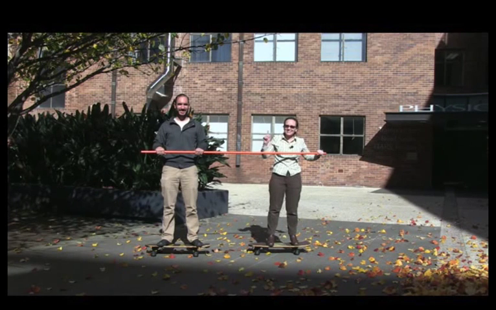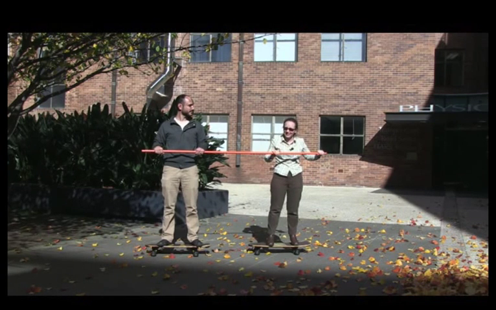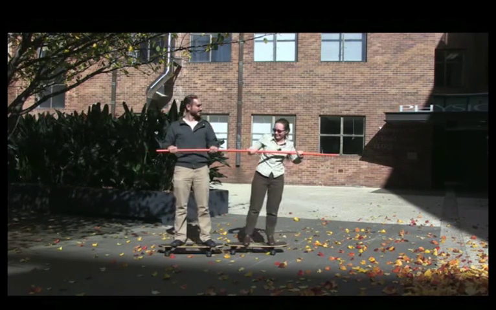Let's have a look at another demonstration now. This is Dr. Julian Berengut, who's a theoretical physicist in the School of Physics. He's going to help me demonstrate Newton's third law. So what I'm going to do is I'm going to pull on this rod here. Can you predict what's going to happen when I pull on the rod? Okay, here it goes.